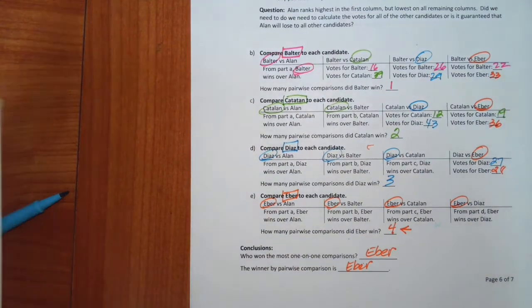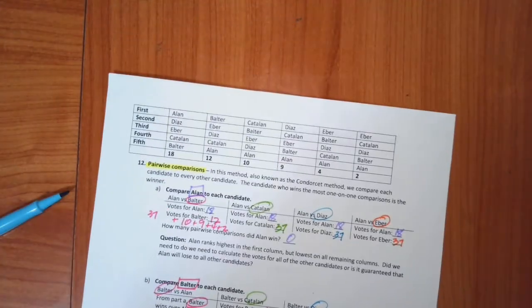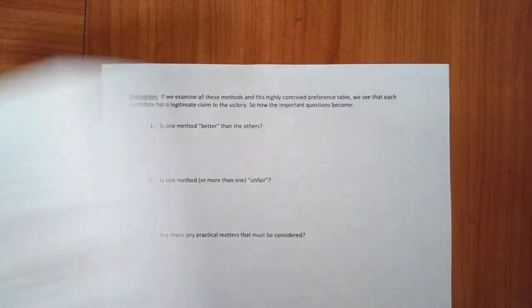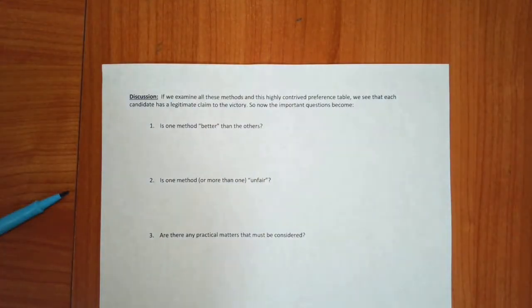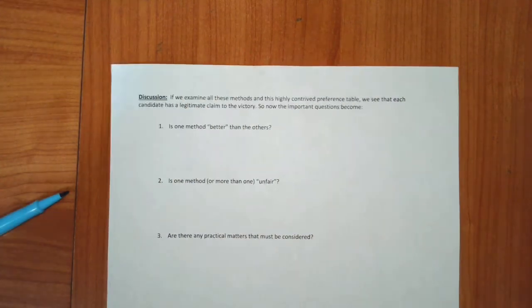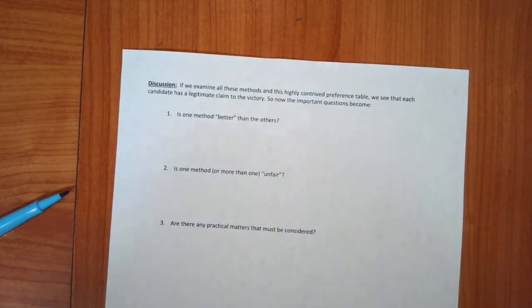Okay, so we've looked at a whole bunch of different methods, and the questions on the back, there are really no right or wrong answers to this. It may change depending upon the situation. Is one method better than any other? That's going to be up to you.